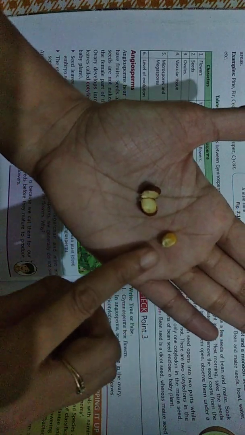The gram seed and the maize seed. The gram seed has two cotyledons. It has been divided in two, but the maize seed has not been divided. It has only one cotyledon. So maize is a monocot seed, while gram is a dicot seed.